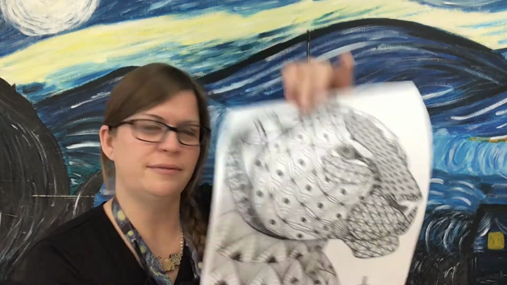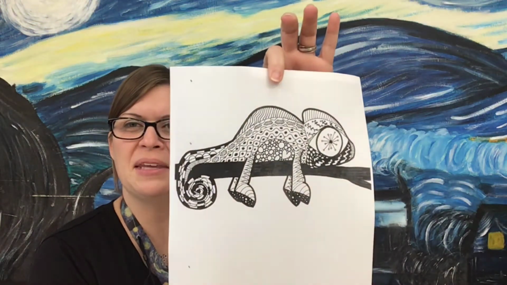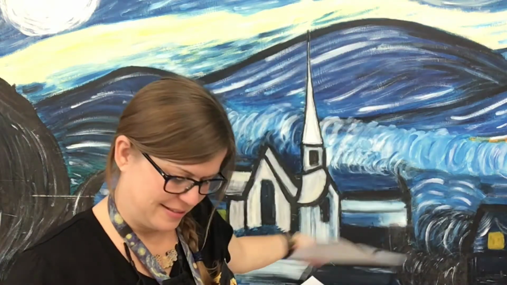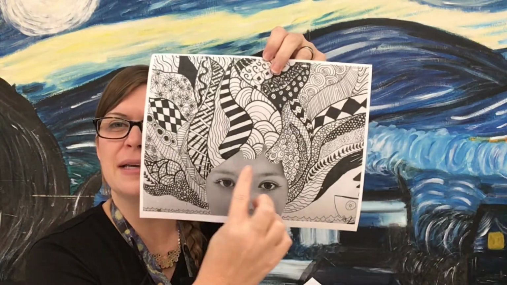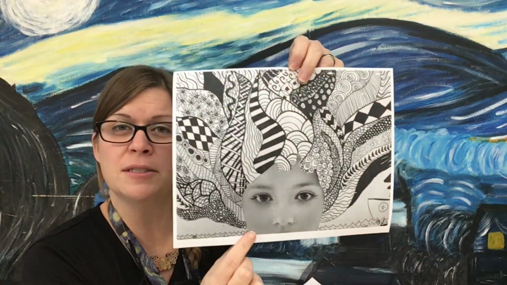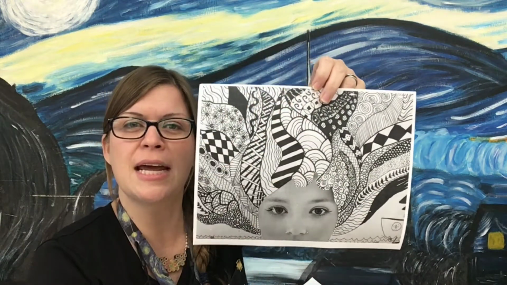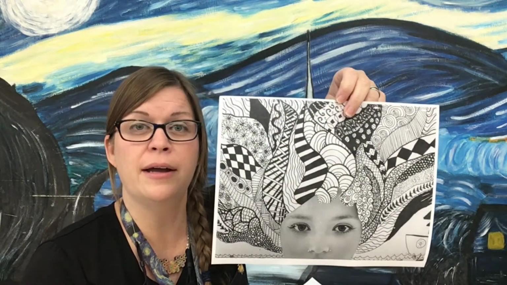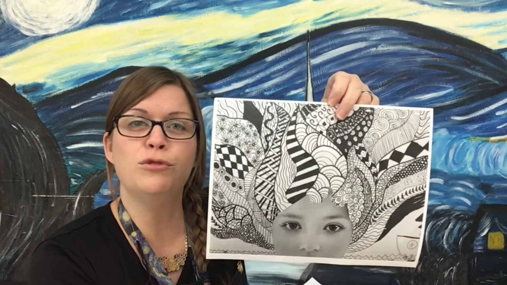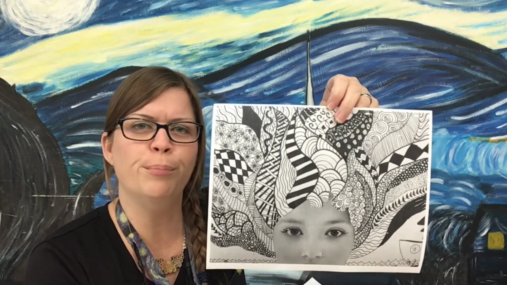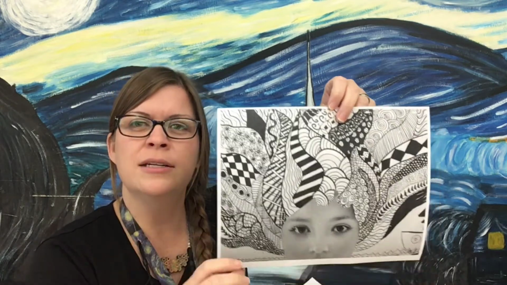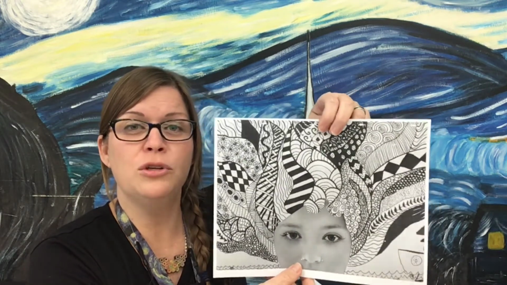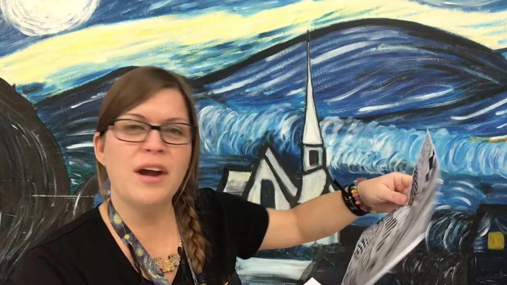It's pretty cool. He's so cute, a little chameleon. You can even use magazine pieces. Cut out a magazine. It doesn't have to be a face. It could be something else. And then you add the Zentangles to it, adding hair or adding other parts of whatever you chose. If you chose some kind of flower or boat, if you had a boat, you could make the waves as Zentangles. It's literally use your imagination and get creative.